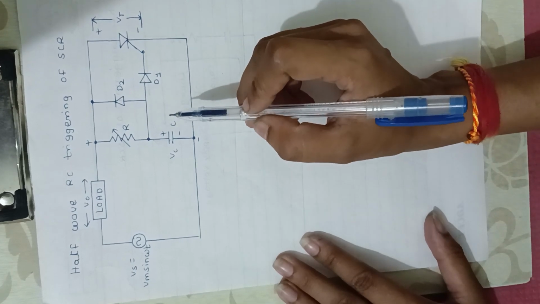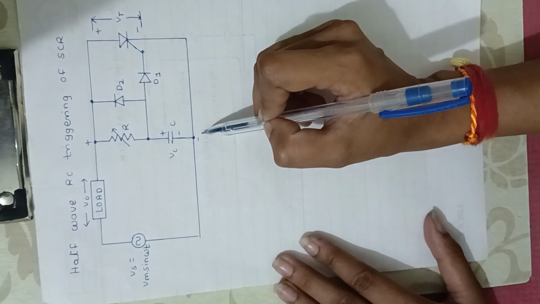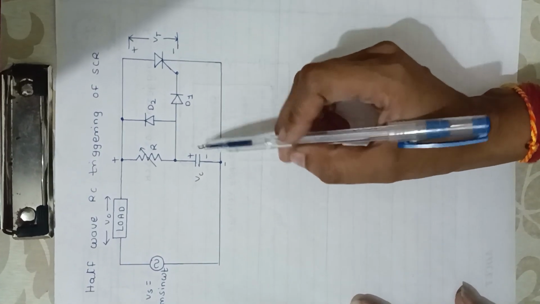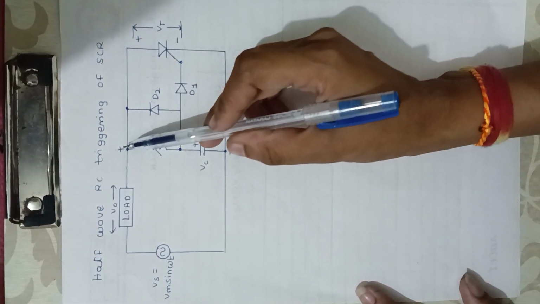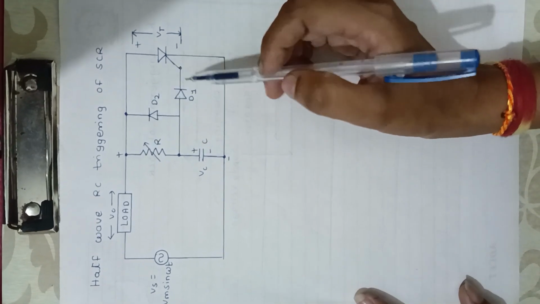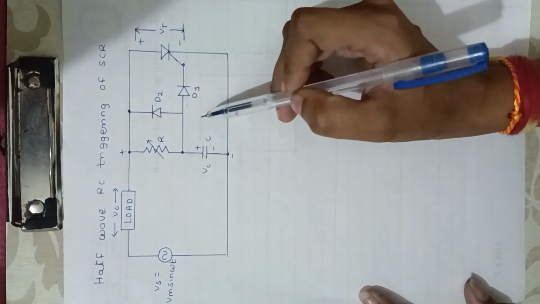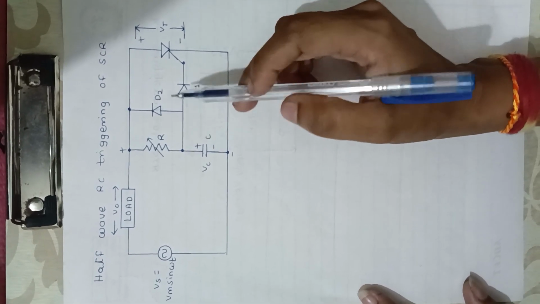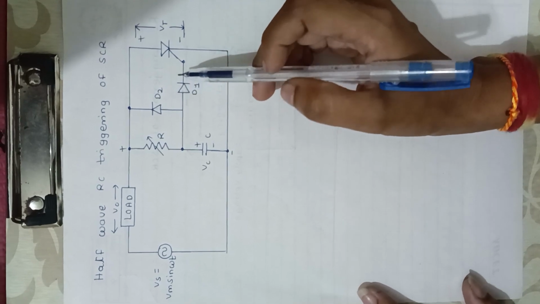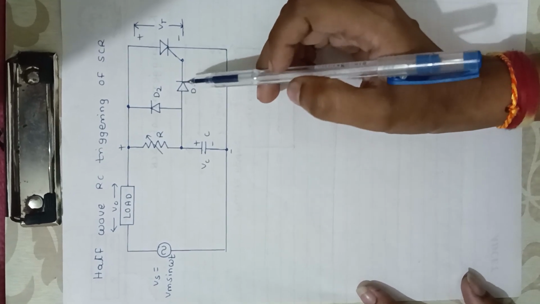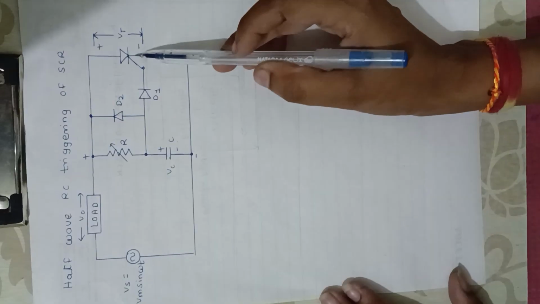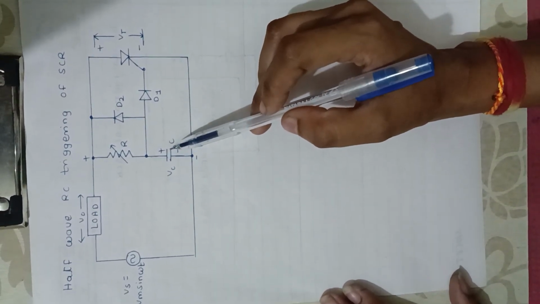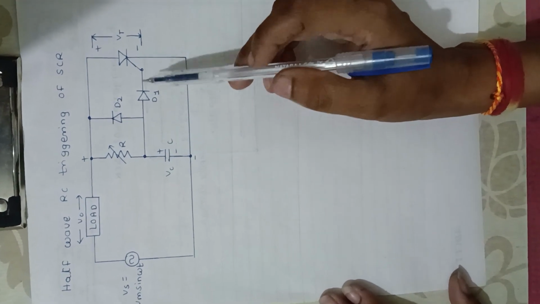So in working, first we need to see the negative half cycle. This terminal will be positive with respect to this negative terminal. So here this capacitor will get charged through diode D2, and the polarity of voltage across the capacitor will be plus minus like this. As the polarity is plus minus like this, the SCR gate will have a positive voltage, and negative voltage cannot pass through this diode.